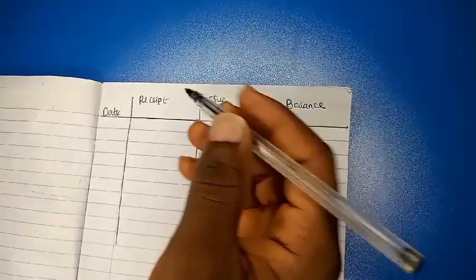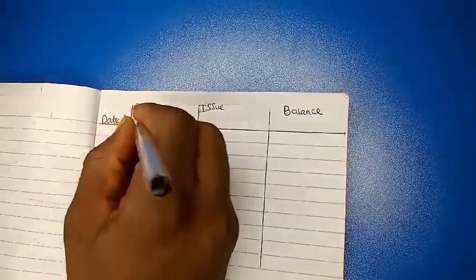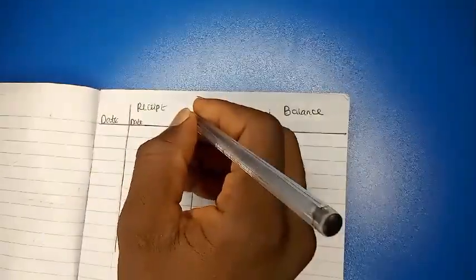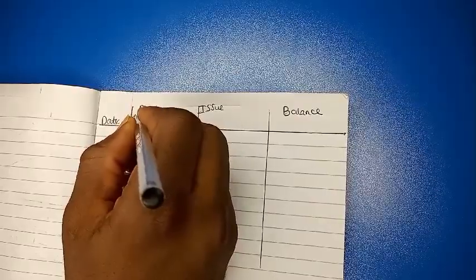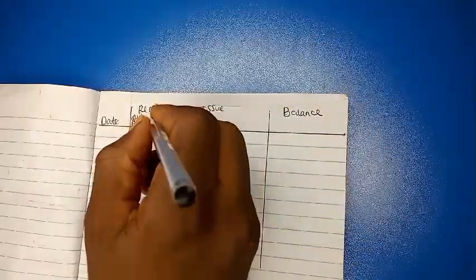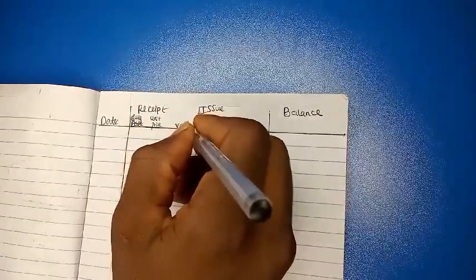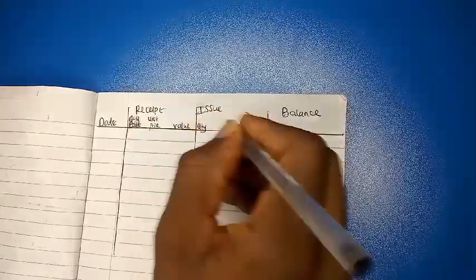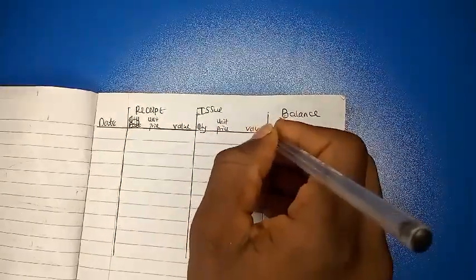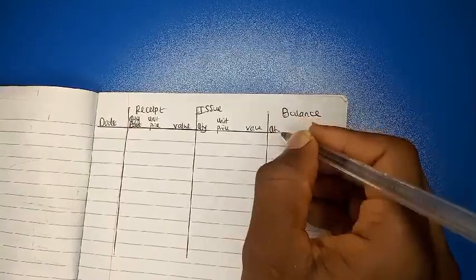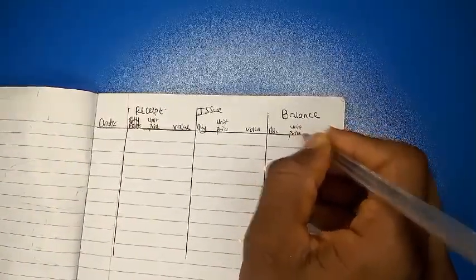And this is not the whole. Under receipt, issue, and balance, you now have your quantity. After your quantity, your unit price and value. Your quantity, unit price, and value.